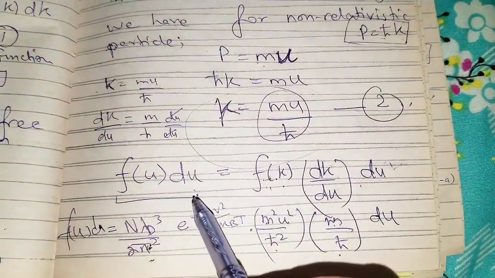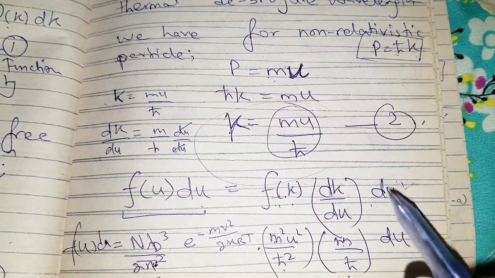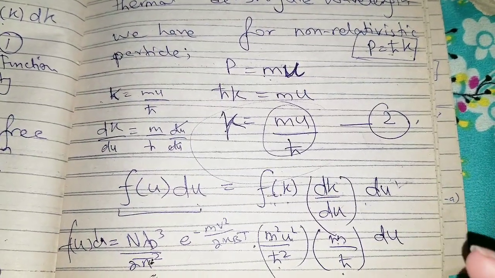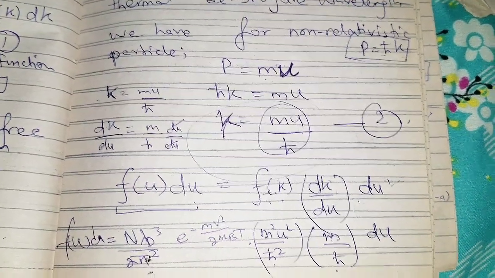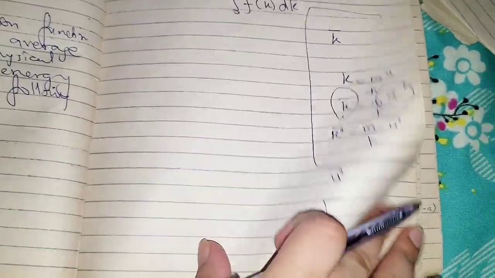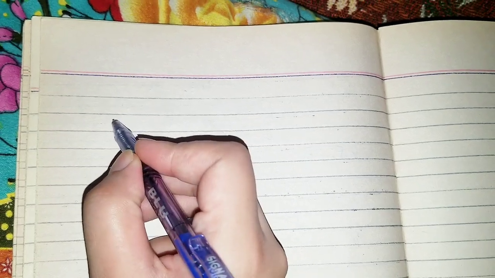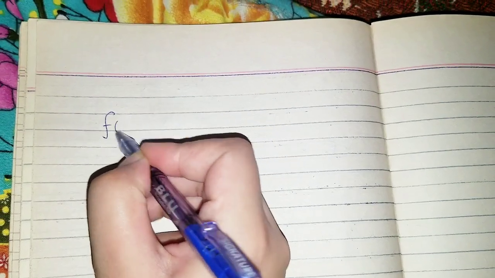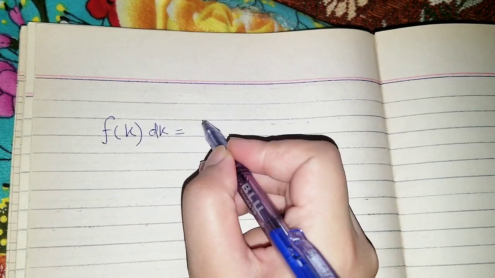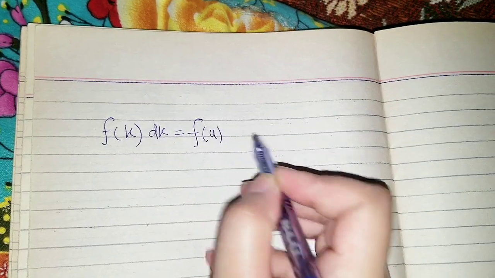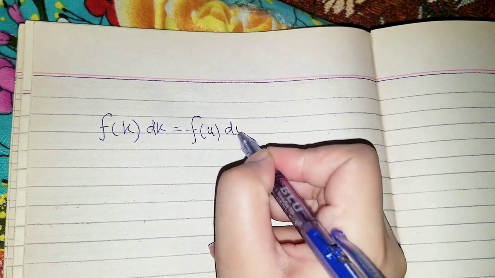At this point some of you might get confused at how I have written this expression, so let me introduce one of the easiest ways to write it. If you want to convert an expression from one space to another, keep in mind that the product of the distribution function in k space with the dk interval will be equal to the product of the distribution function in u space, which is speed space, multiplied by the du interval.